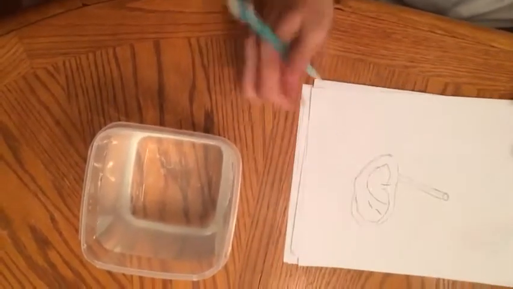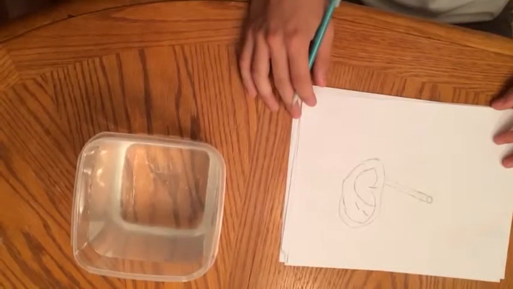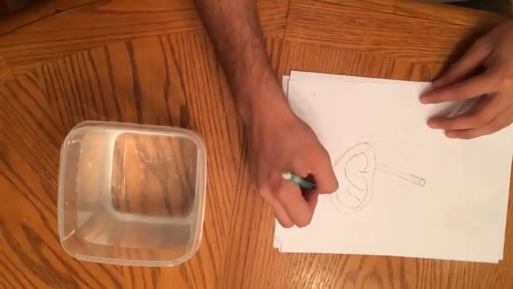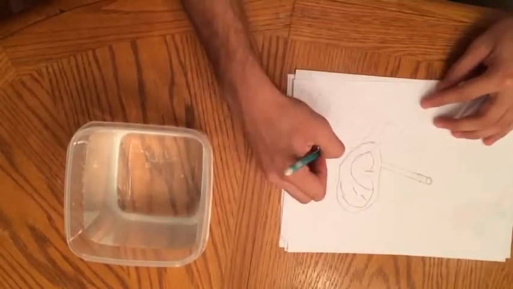Ability to hear stems from a process called auditory transduction. Sound waves, longitudinal pressure waves, are caught by the outer ear, the outer visible portion of the ear, and are directed into the ear canal.